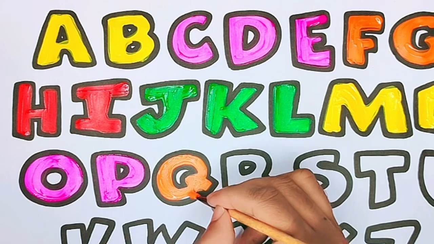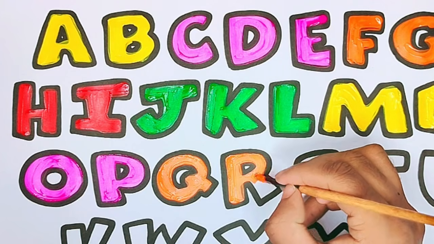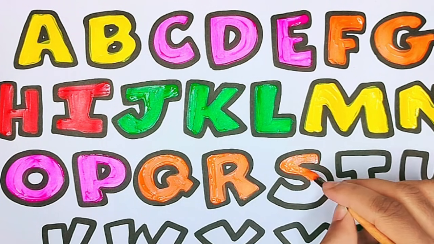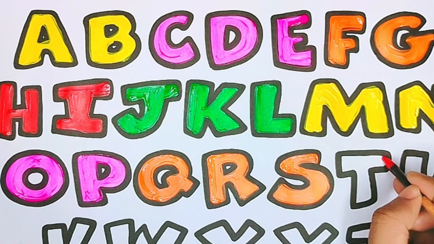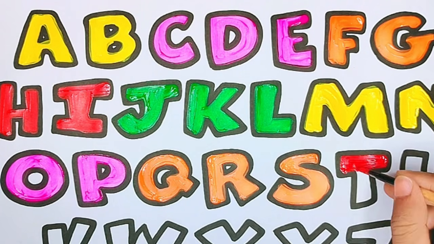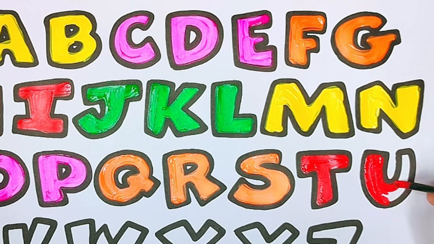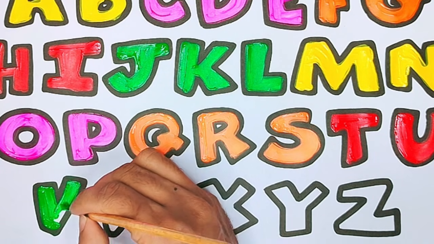Q for quartz. R for rainbow. S for strawberry. T for teddy bear. U for unicorn. V for van.